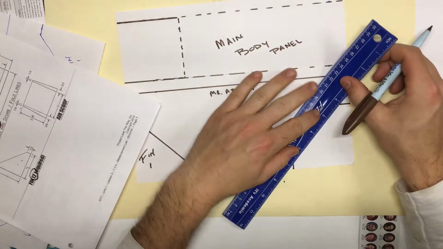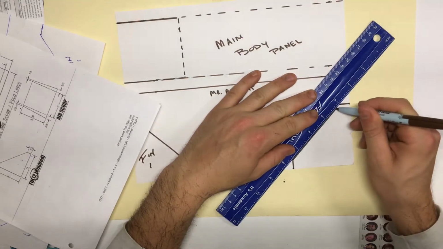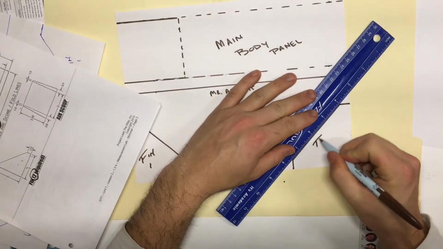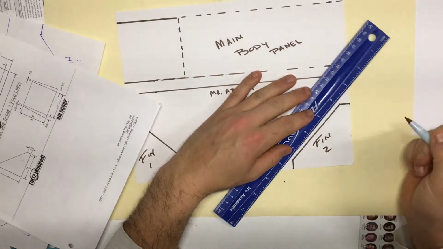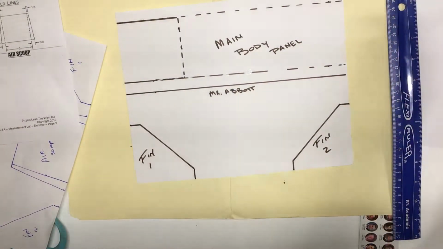And connect the dots. And label it fin 2. Pause the video now, and this should be all you probably get to today.